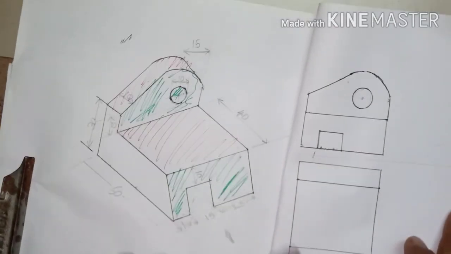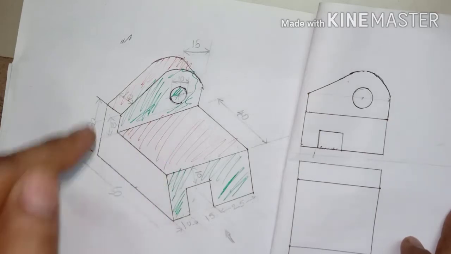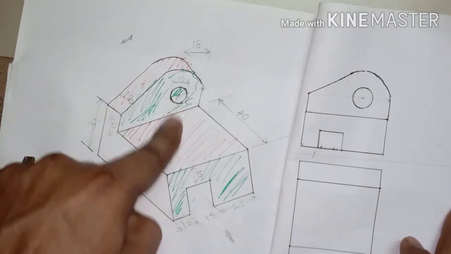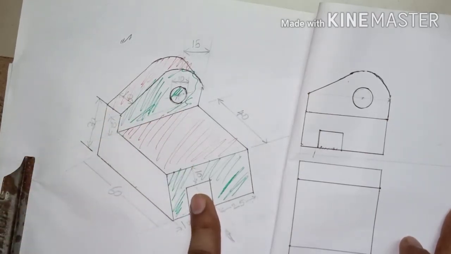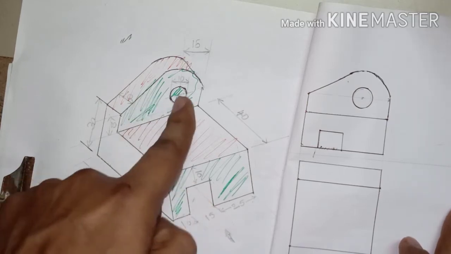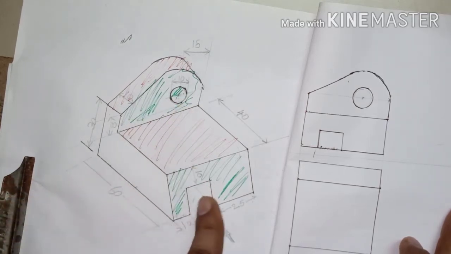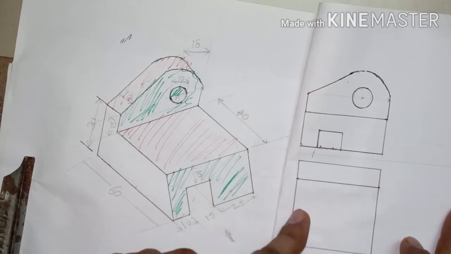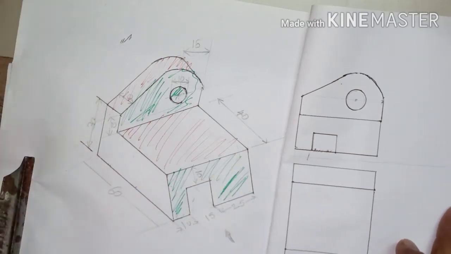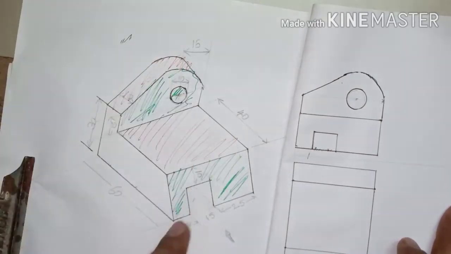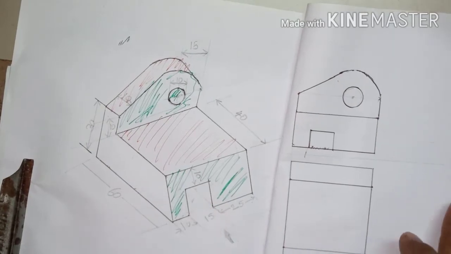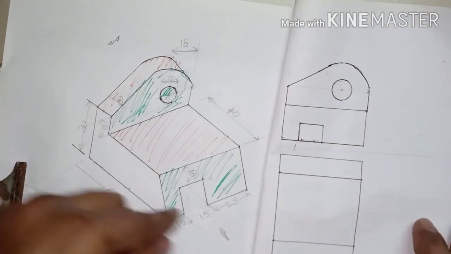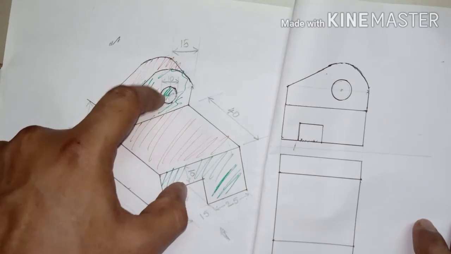Here we have to show another two things: this circle and this hollow part. This cylindrical part and this hollow part we have to show as invisible, because from the top you can see this circle and this hollow square box. For that we have to mark these two areas with dotted lines.